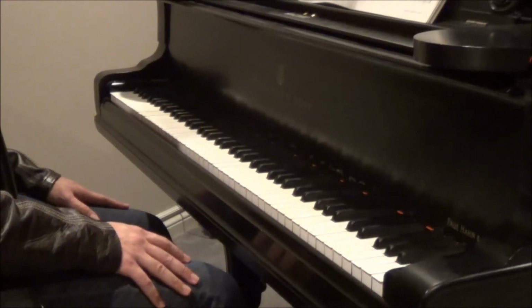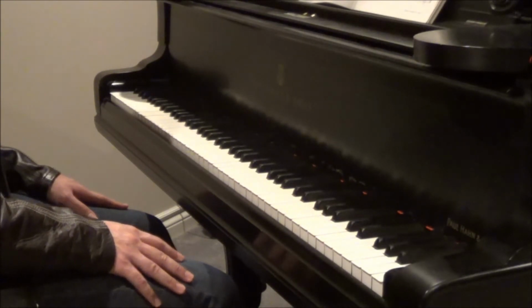Tempo fluctuation, like on historical instruments, and dynamic and sound quality fluctuation that is available to us on the modern piano.